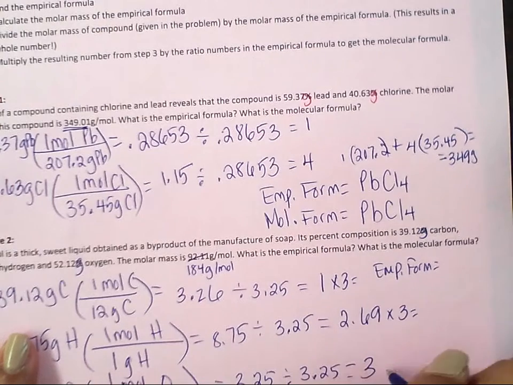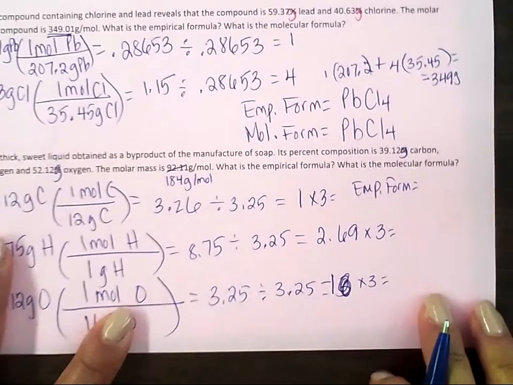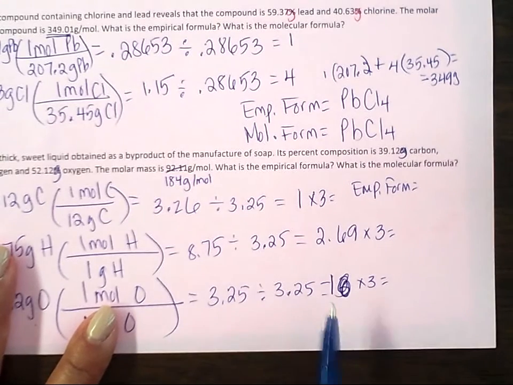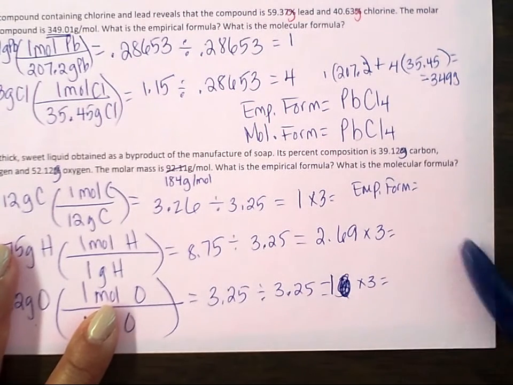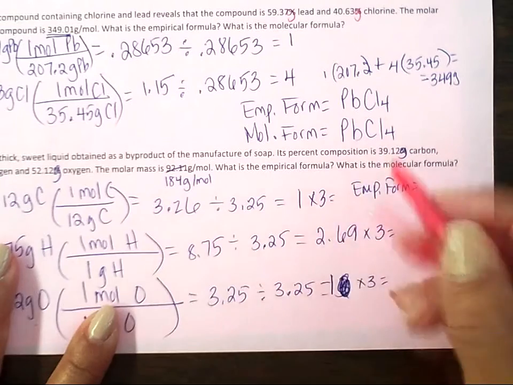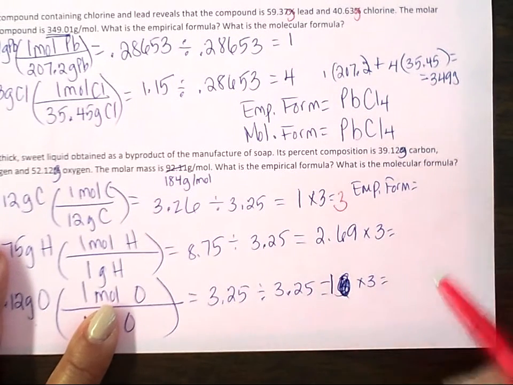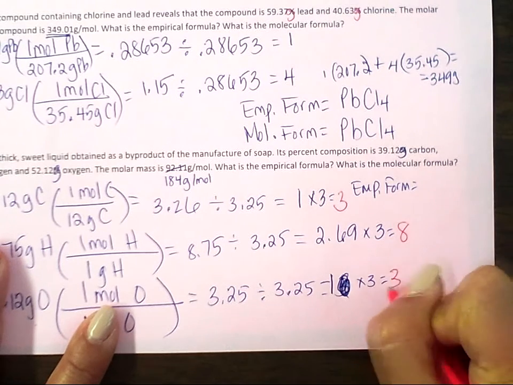Okay, question? Why would you get 3 for that last one down there, when it's 3.25 divided by 3.25? Oh, sorry. Thank you. It was a 1. Thank you so much. Okay, and is that what you were going to say too? Okay, thank you. Okay, so once we multiplied everything by 3, it's getting kind of messy here. So the first one, carbon, you'd end up with 3. When you multiply 2.69 times 3, you'd end up with an 8. When you multiply 1 with 3, you end up with a 3.